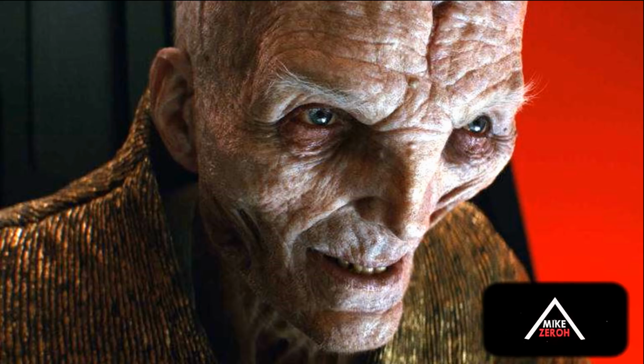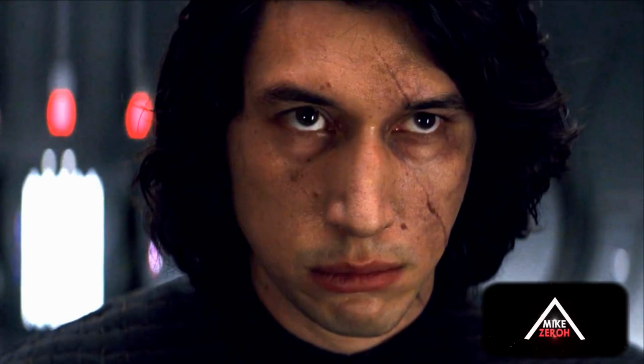Now, I'm not quite sure if Plagueis even had a holocron in the original EU or in Star Wars Legends. I'm not quite sure. If you guys know about that, I would love to hear from you guys below in the comments. But looking at everything here, Kylo Ren examining the holocron of Plagueis, is he actually going to learn the powers of Darth Plagueis, or is he just examining this without even knowing what it is, and moves on with his day as he goes throughout the vault?